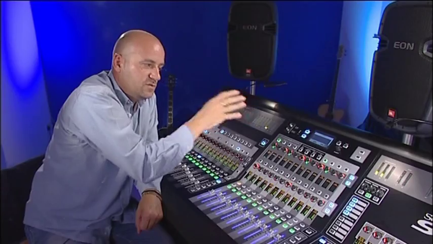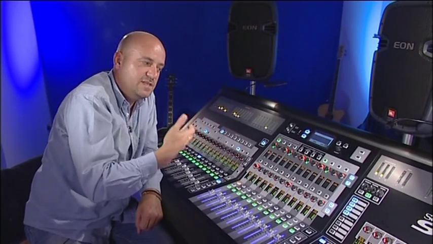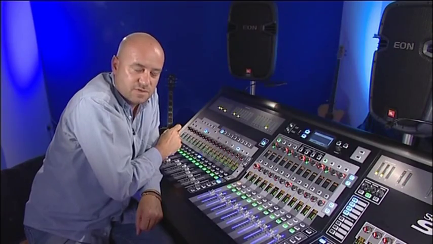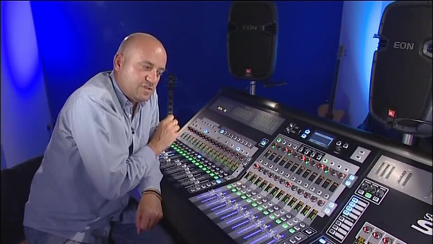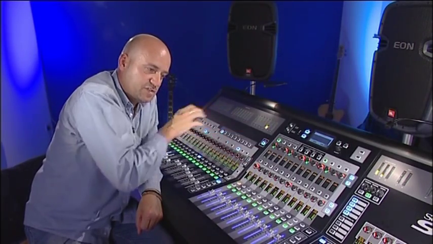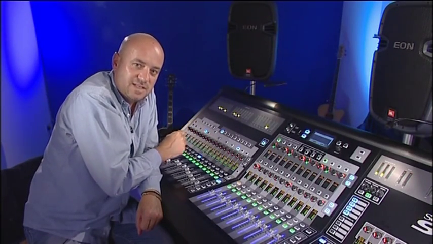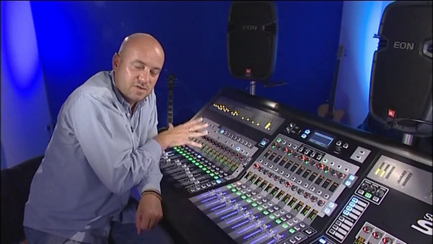But the screen is not used for controlling the console. It's really just there for managing different elements of the console. The beauty of this control surface is that there are dedicated functions for doing all the things that you would want to be doing on the console. So let's have a look at the input section of the console in a bit more detail.